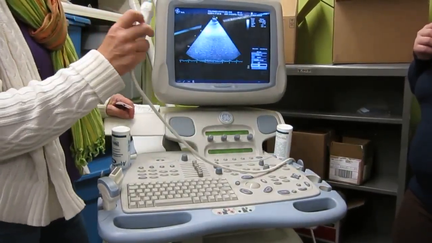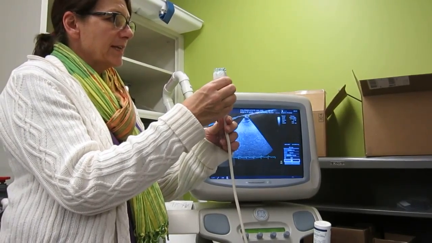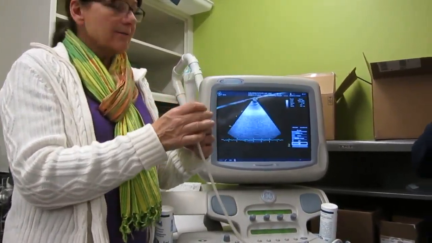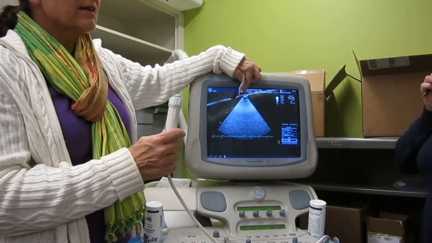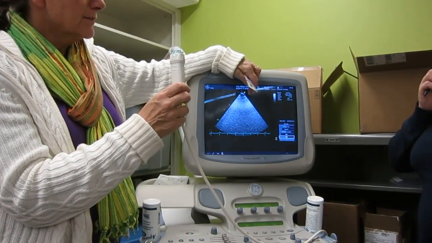Every transducer has a reference mark. On this one, it's this green light and this ridge. You can actually feel it when you're scanning, okay? And so this line and light represent that mark. Whatever I point that at will be on this side of the screen, okay?